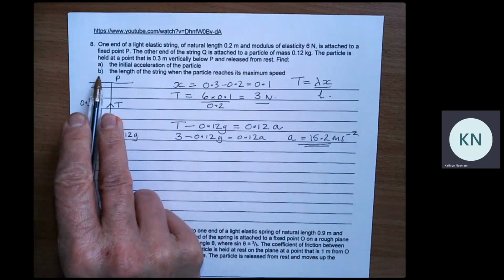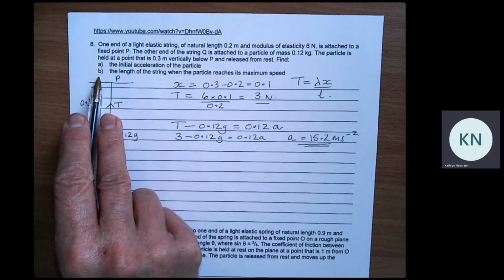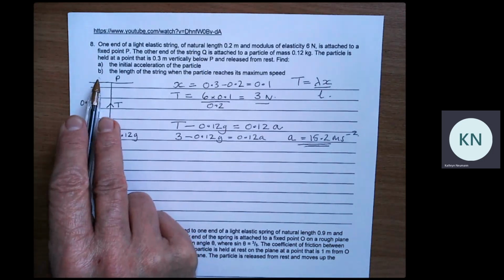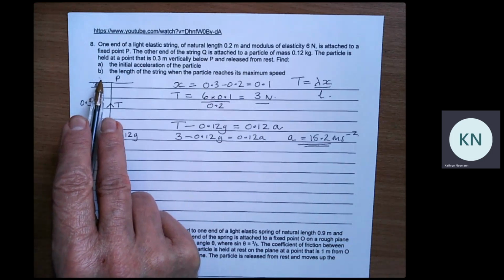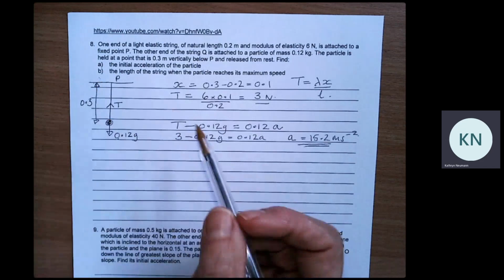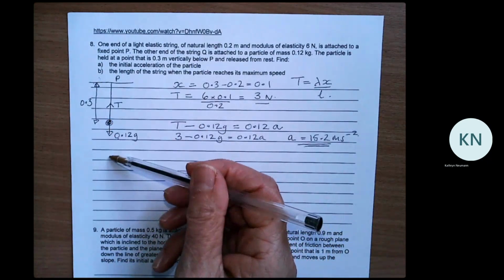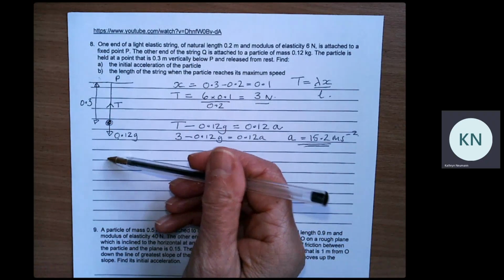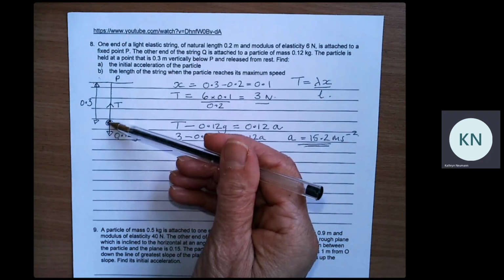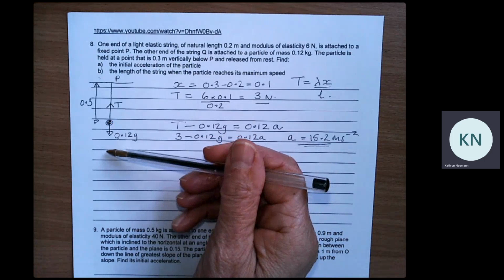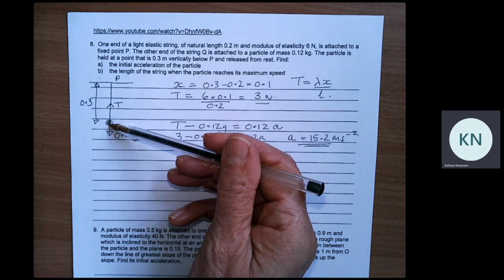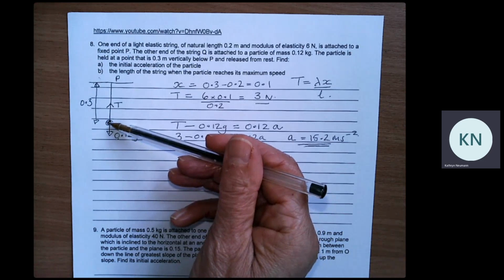Now, part B says, what's the length of the string when the particle reaches its maximum speed? This is something they quite often ask in exams, and there's not many questions in the textbook on this. So it's worth making a special note of how this works. If you imagine the particle stretched right down to here, when you let it go, it's going to accelerate. What's happening to the acceleration as the string returns to its natural length? Well, the acceleration is going to reduce because the tension in the string is going to reduce. When does it reach its maximum speed? Well, it reaches its maximum speed when the acceleration is equal to 0.